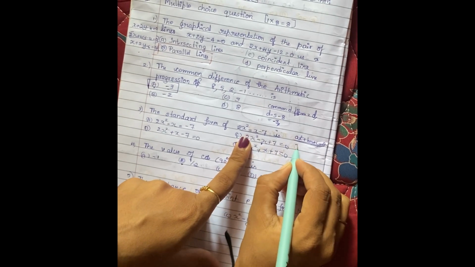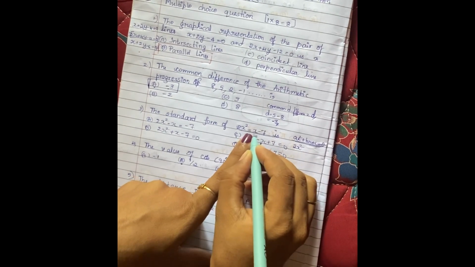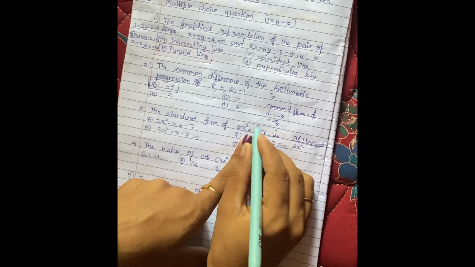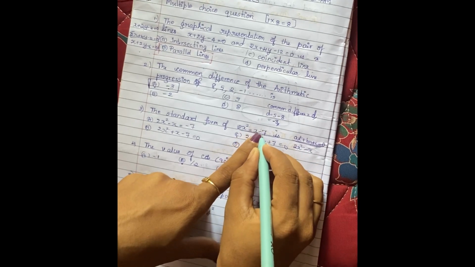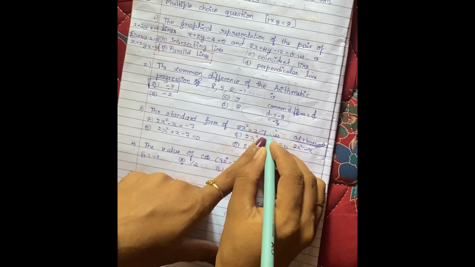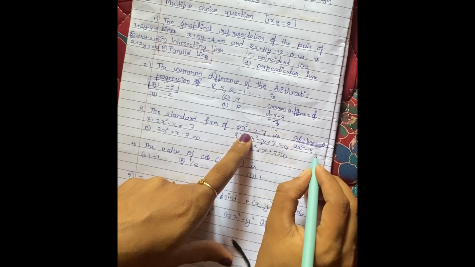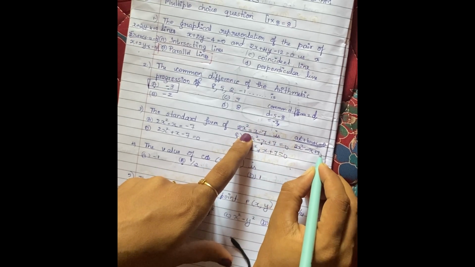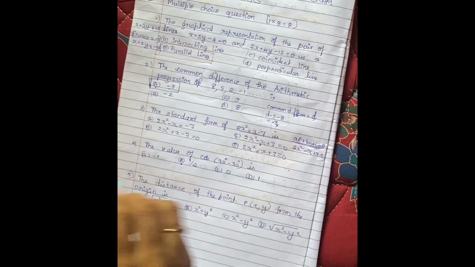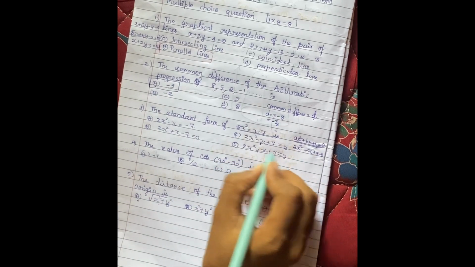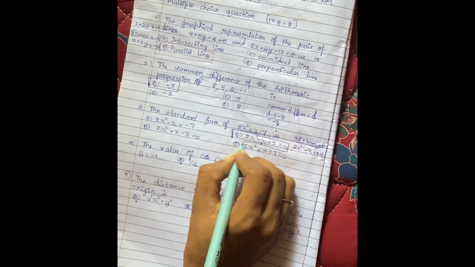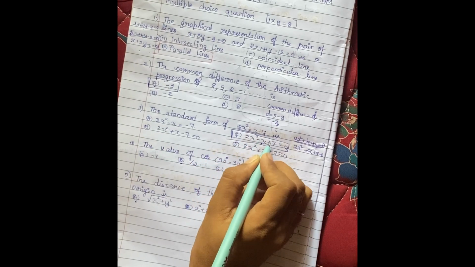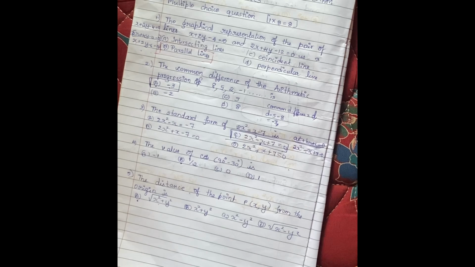So it will be 2x square. We need to take this x to this side, that is minus x, and here it is minus 7 already. When it goes to here, it will become plus 7, that is equal to 0. So this is same as option C. So option C is the answer, that is 2x square minus x plus 7 is equal to 0.